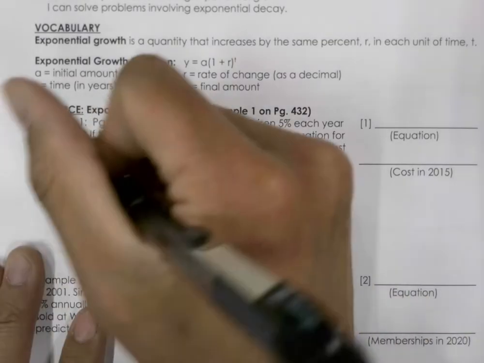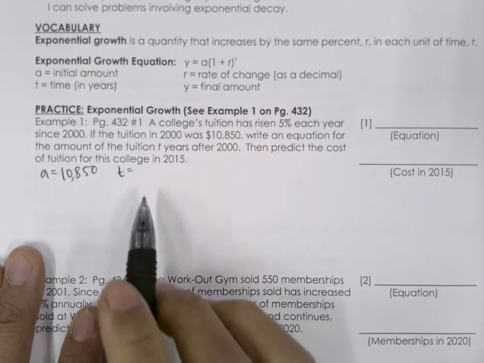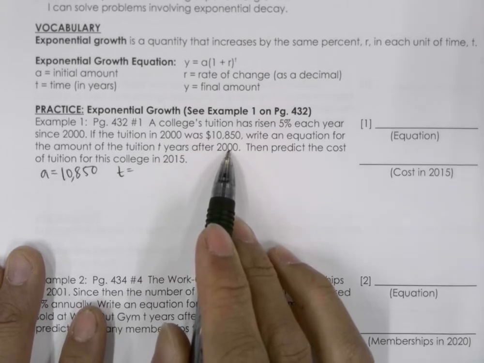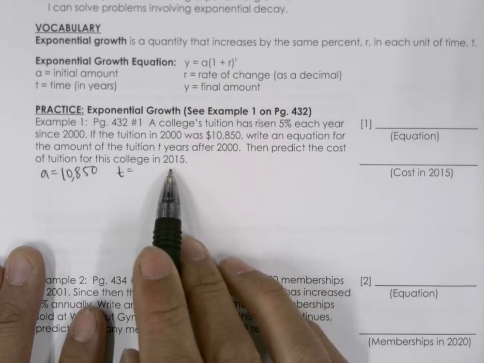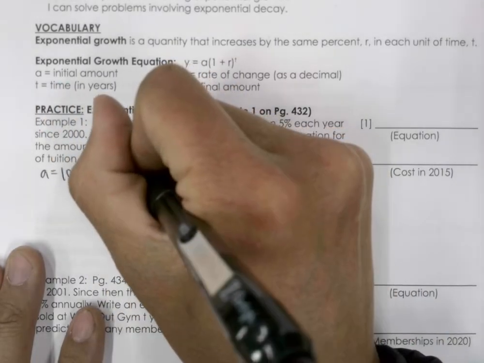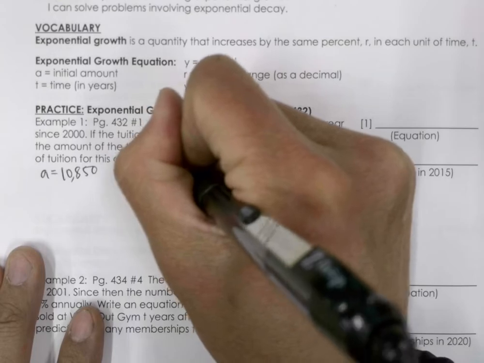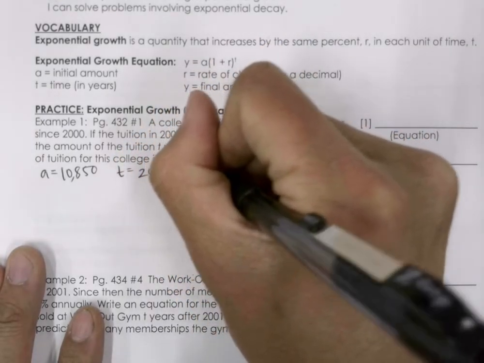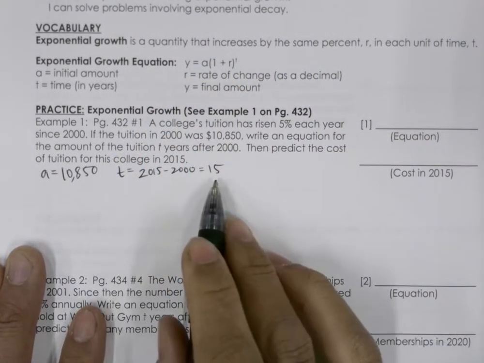Now t is the time in years. So t is the number of years from 2000 to 2015. That is 2015 minus 2000, which equals 15 years.